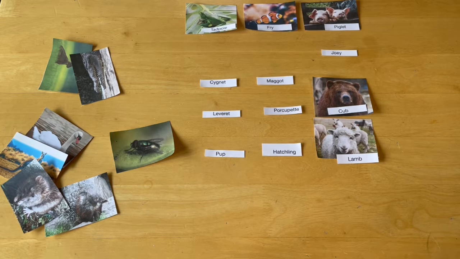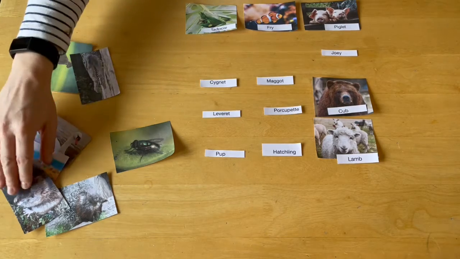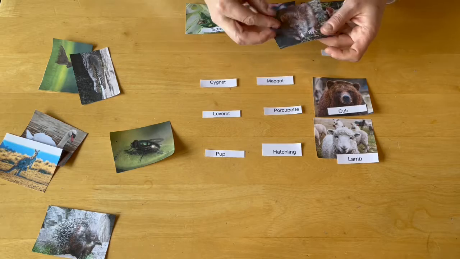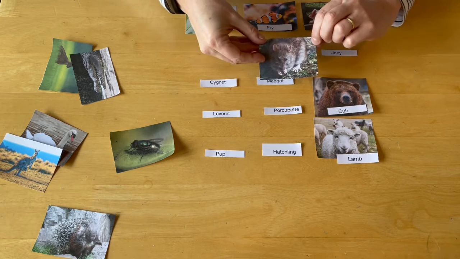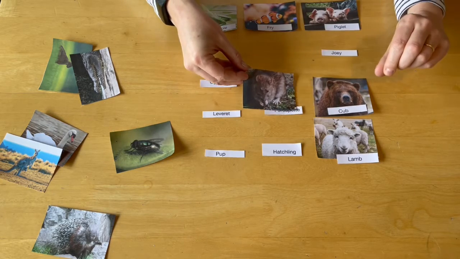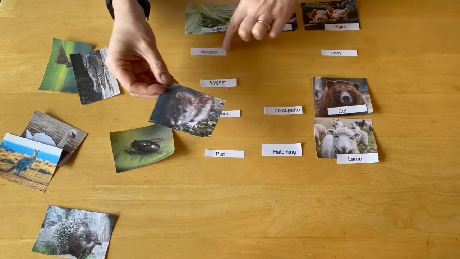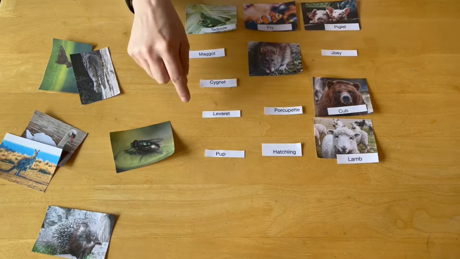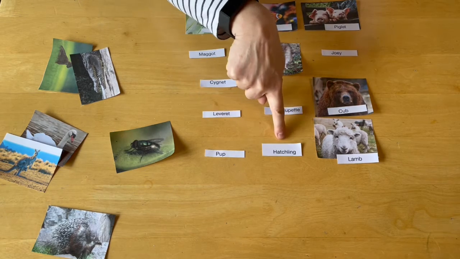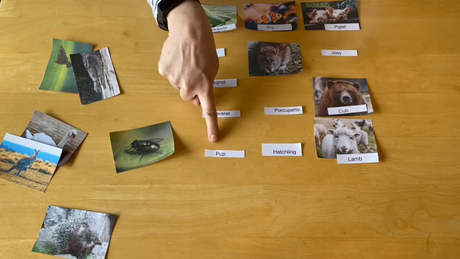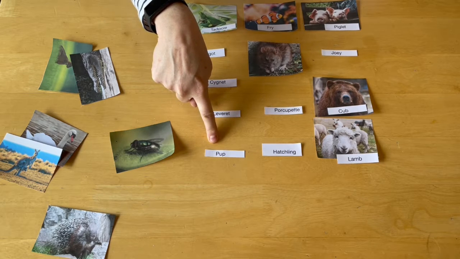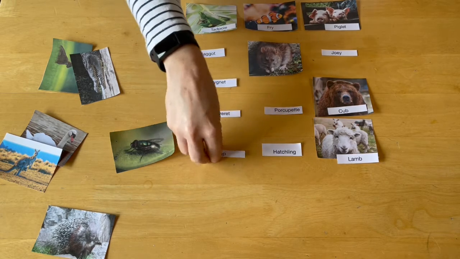So next, what animal have we got next? Oh, here's a rat. So there's the mummy rat. And what do you think her baby rat might be called? What about if we choose from these two down here? Baby rat, is it a hatchling or a pup? That's right, it's a pup.